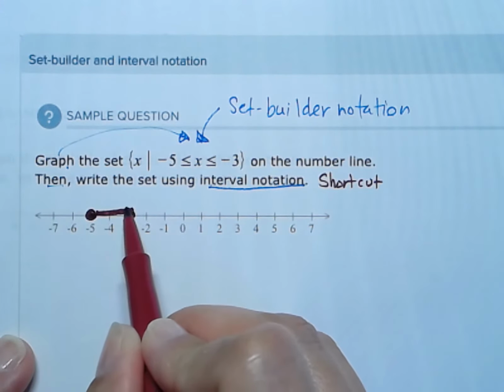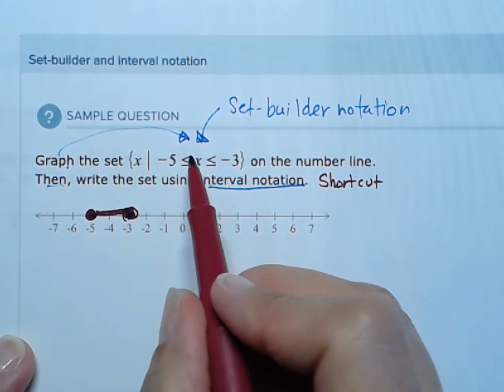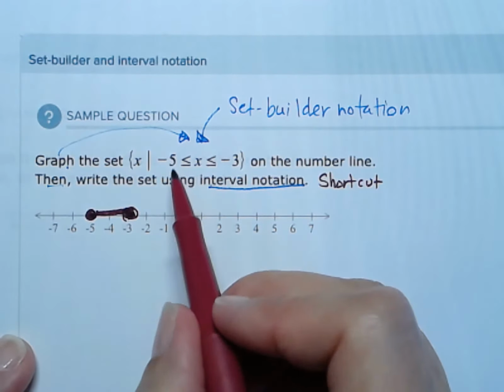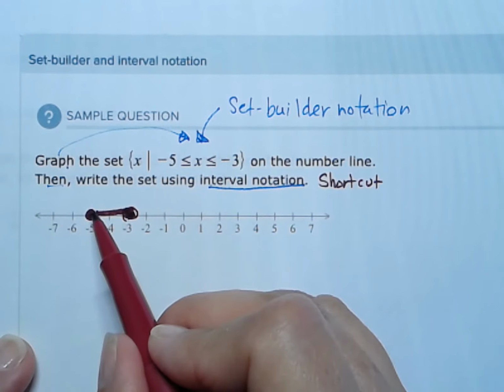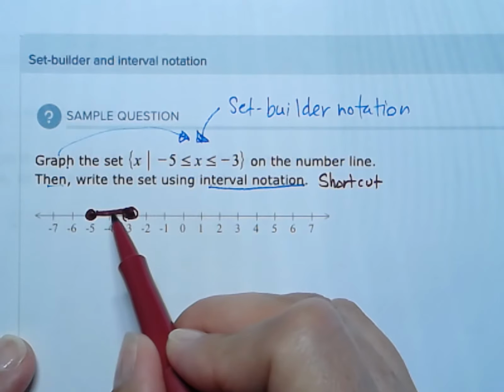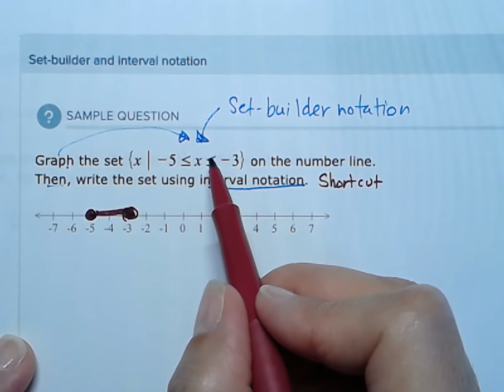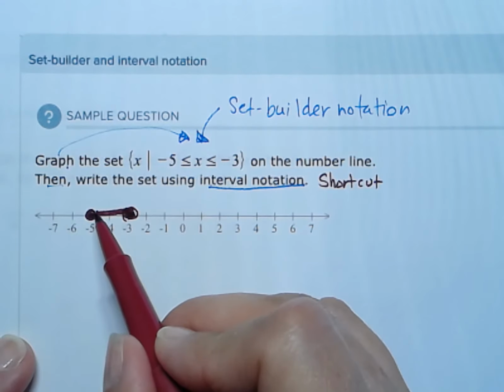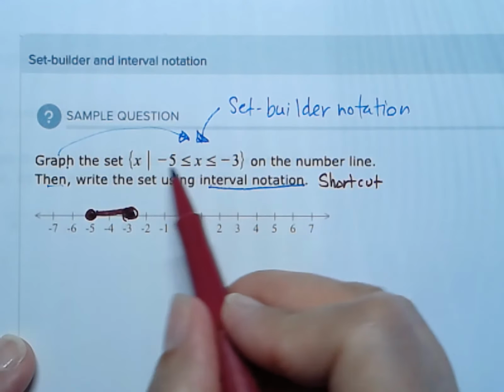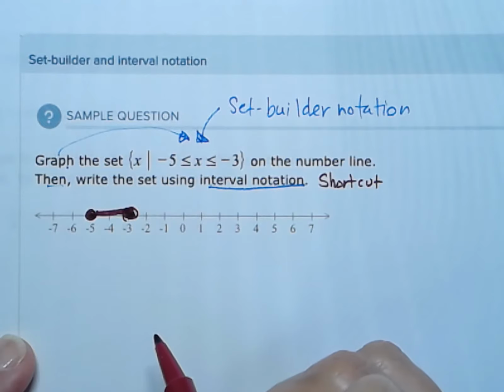So this is a picture of that compound inequality. X has to be greater than or equal to -5. So see, it's over here. These are greater than -5. And X has to be less than or equal to -3. So these are going this way. That's less than or equal to -3. But it has to be those at the same time. So that's why it is between them.